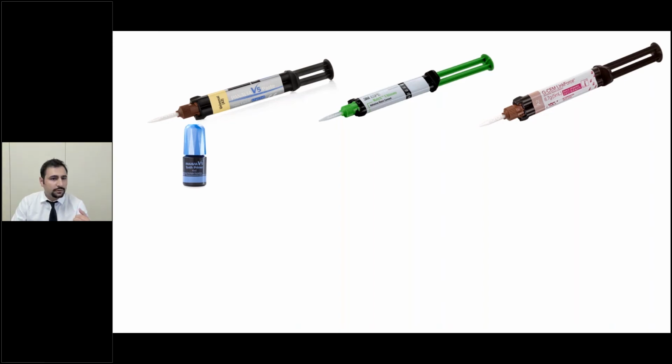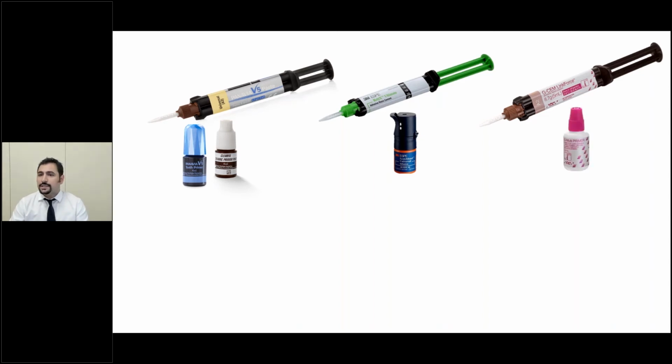So that means there would be extra components that I need to use. For example, with Panavia V5, I need to use a tooth primer on the tooth structure, and a ceramic primer on the intaglio surface of my crown in order to get the bond that I need. When I use Reliance Ultimate, I need to use a Scotch Bond Universal cement adhesive. And when I use GCEM Link Force, I need to use the primer on the intaglio of the crown, and the Premium Bond on top of the tooth structure.